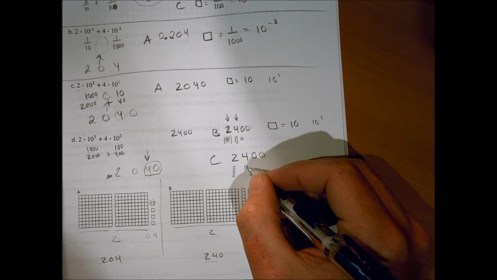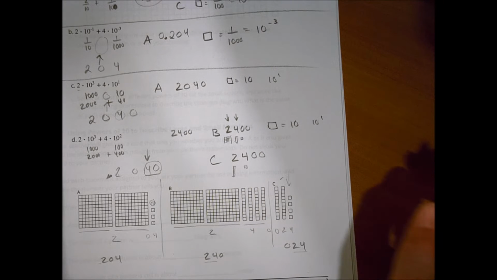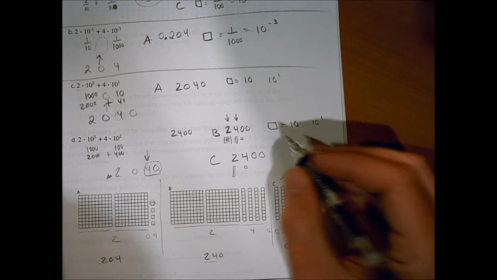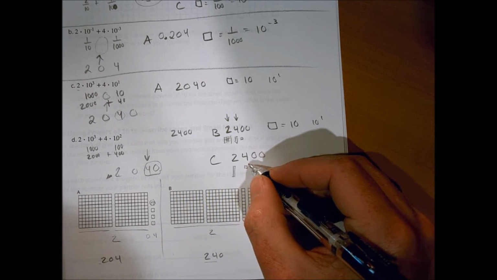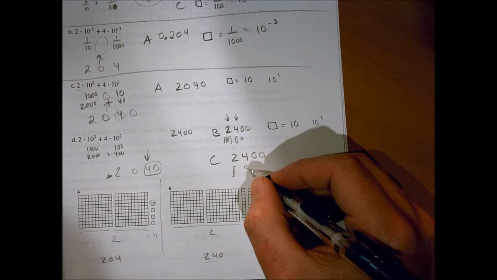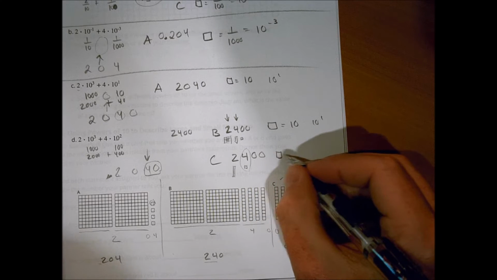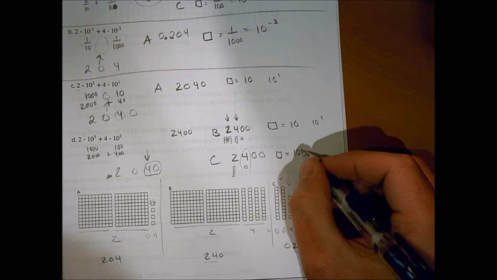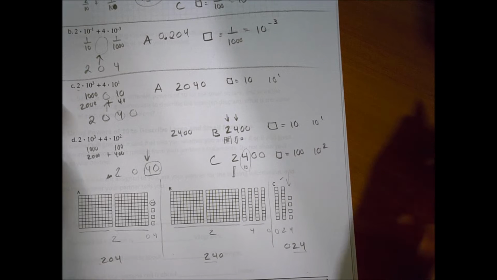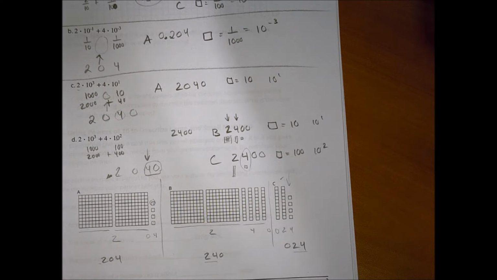And this is my rocks there, or my, I call them sticks and rocks, sorry, my second grade days. So that becomes my tens, and my 1 cube is there, which puts it into the hundreds place. So in the C value, the square has a value of 100, or 10 squared. Okay? So there's some different ways of representing some base 10 there.